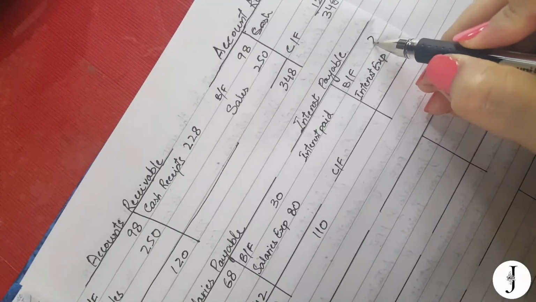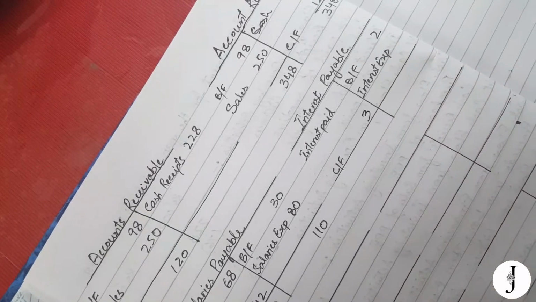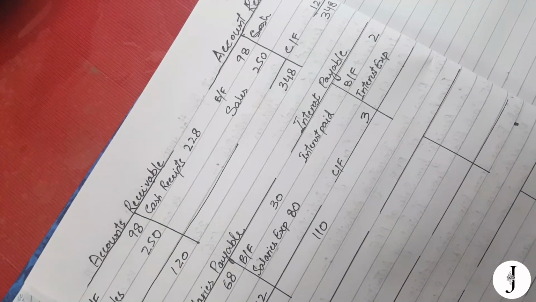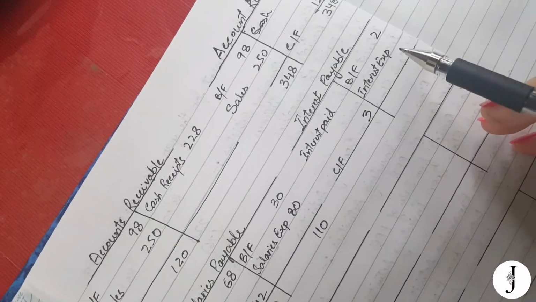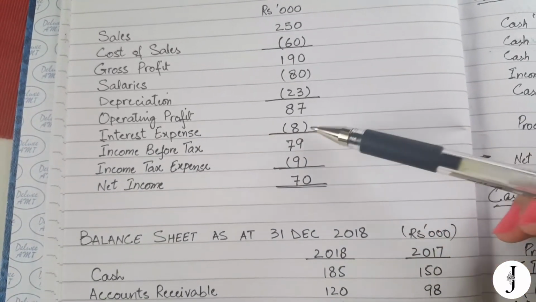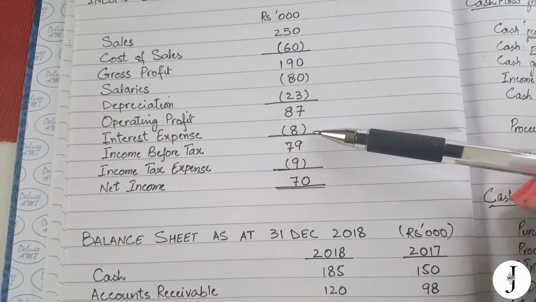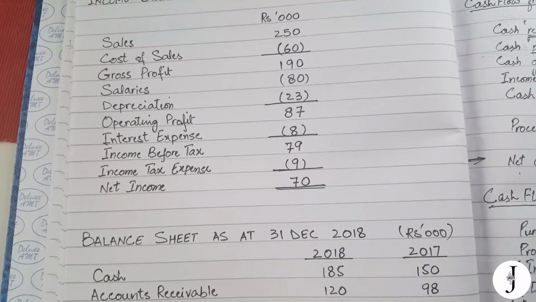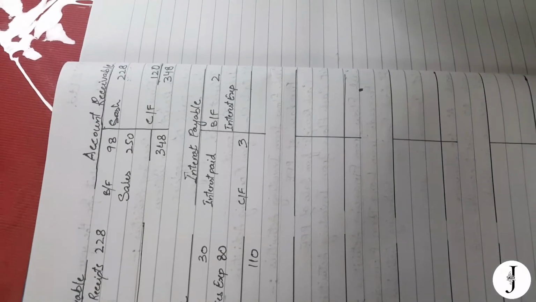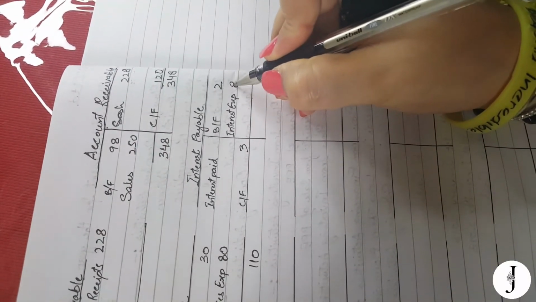So opening balance is 2,000 and closing balance is 3,000. Now we will look for interest expense from income statement. So the interest expense from income statement, we get 8,000. So this figure we will put in our T account. So interest expense from income statement is 8,000.